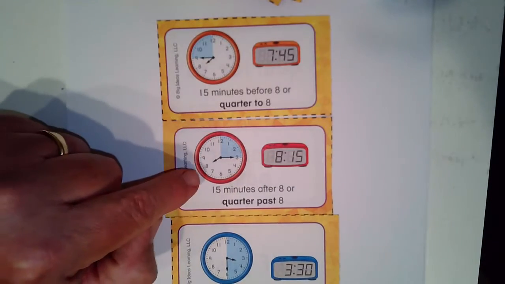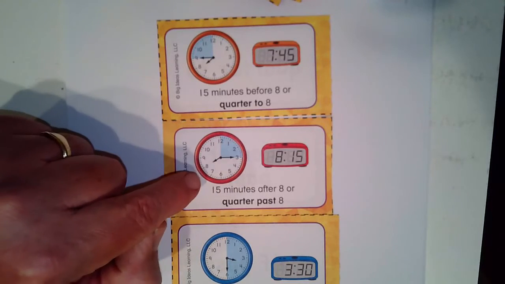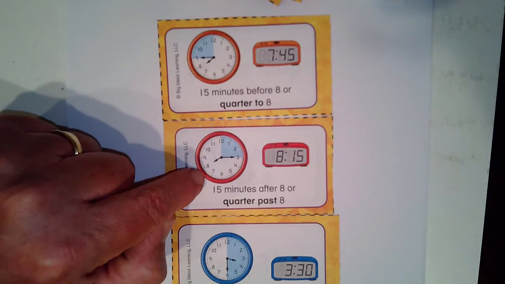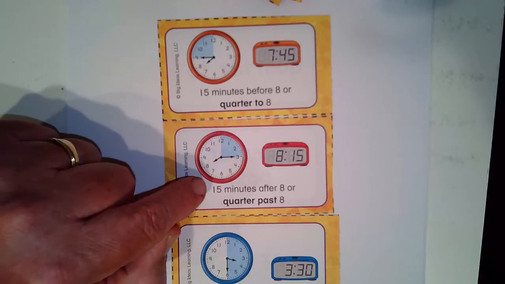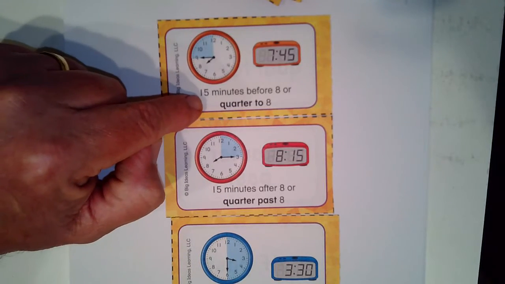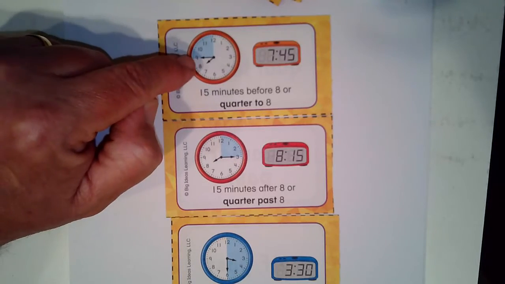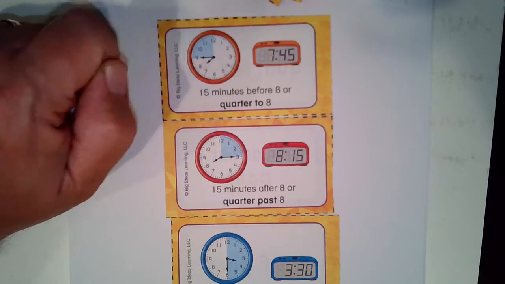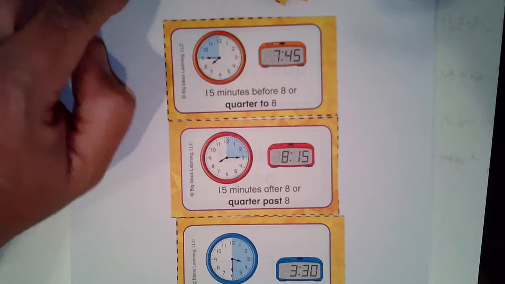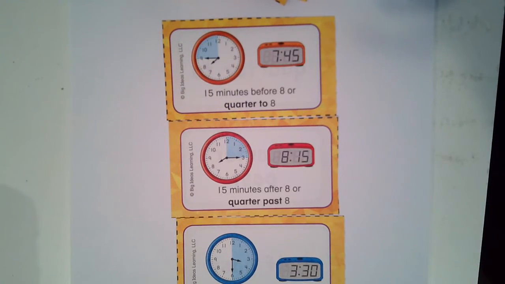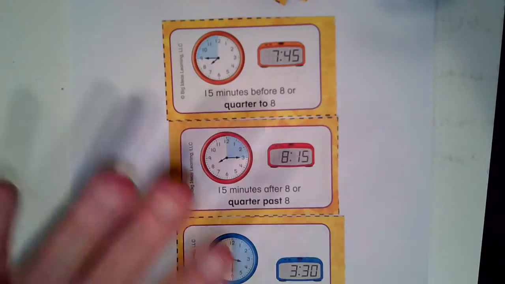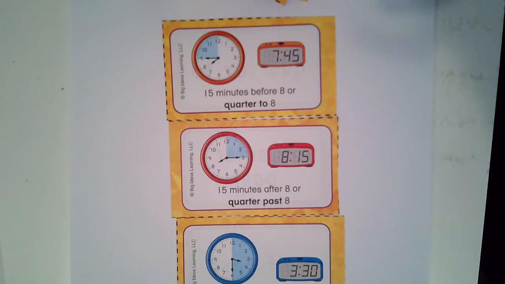So this quarter past means that it's already been 8 o'clock and it's gone 15 minutes past 8 o'clock. This one means that it is 15 minutes until it gets to 8 o'clock. And 15 minutes until it gets to 8 o'clock is 7:45. All right. Like I said, this is just an introduction. I just want to show you this.